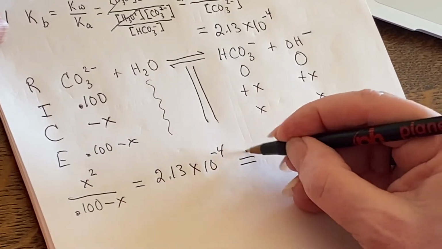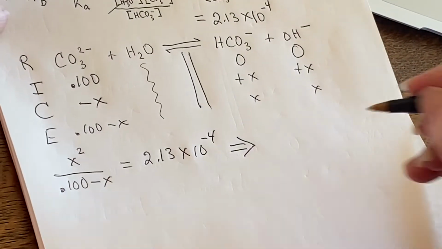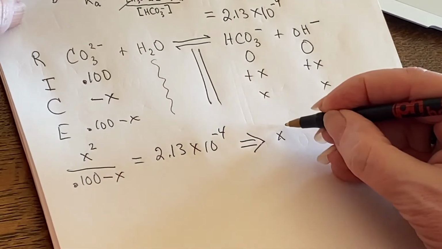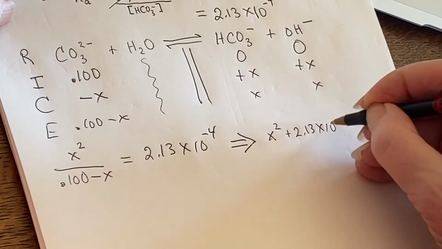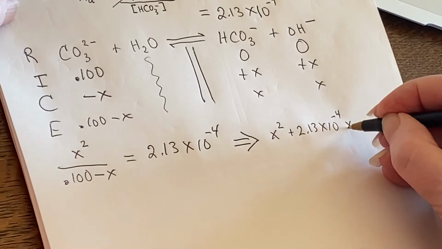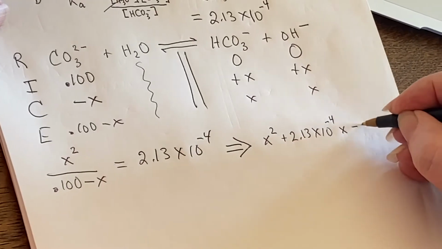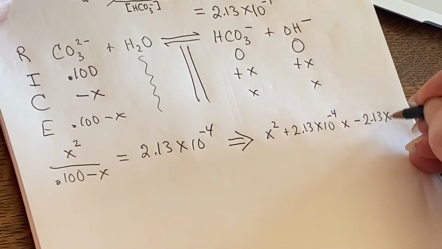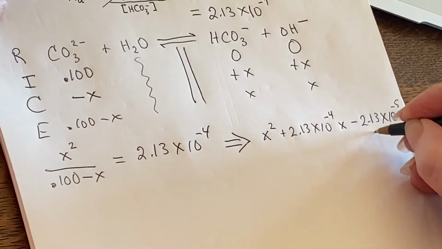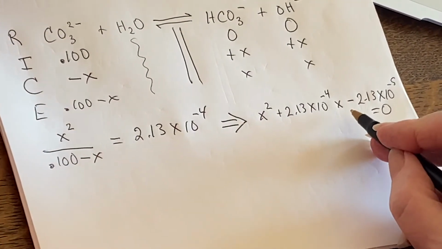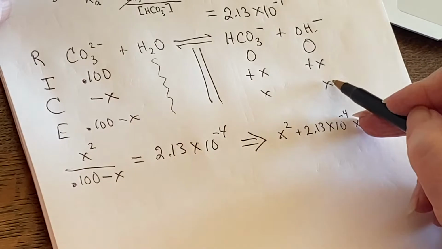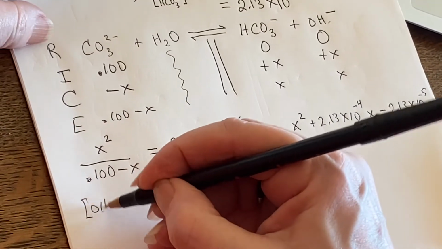And overall, we can massage that into a quadratic equation that looks like this, equals 0. What does x stand for? Well, in this case, it stands for the hydroxide ion concentration.